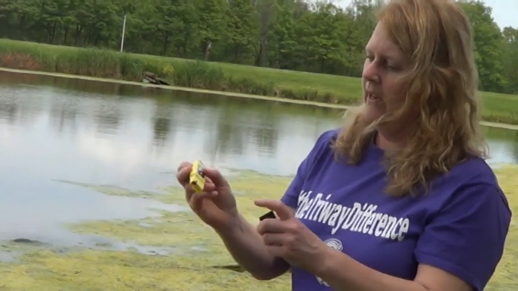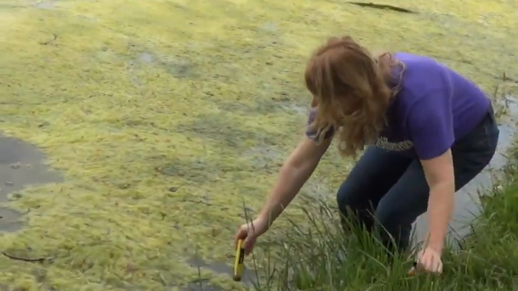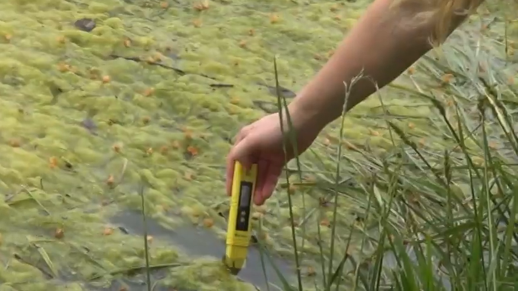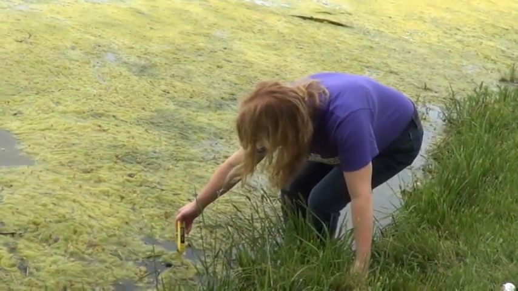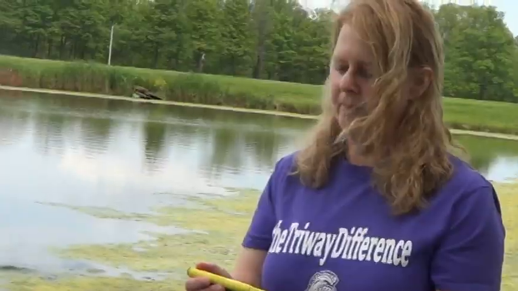So I just take the end off and I turn it on. I push the on button. And just like we did with the thermometer, we're going to put this into the water and wait until it stops moving. And it reads that the water is alkaline also, just like the other test strip.